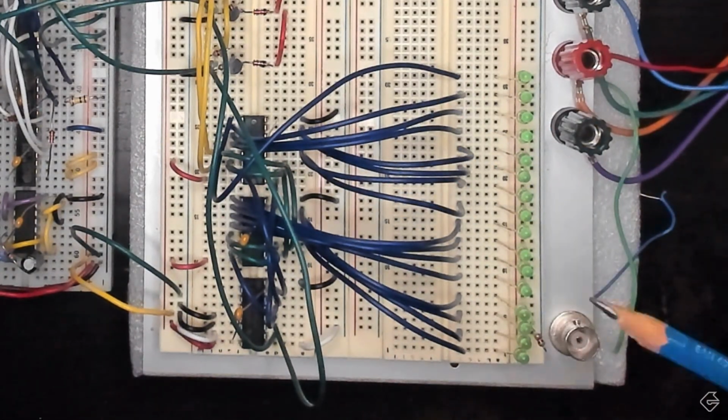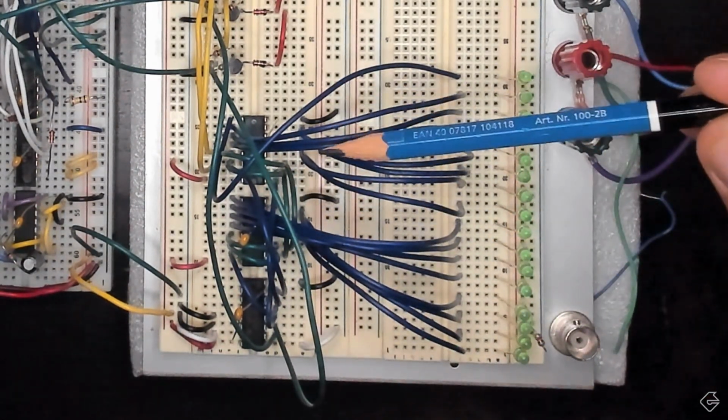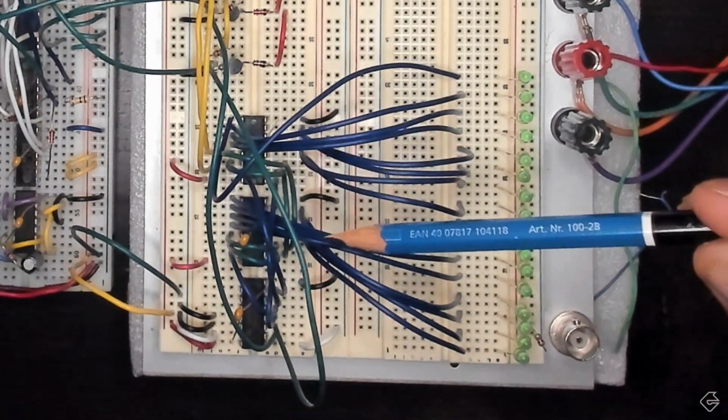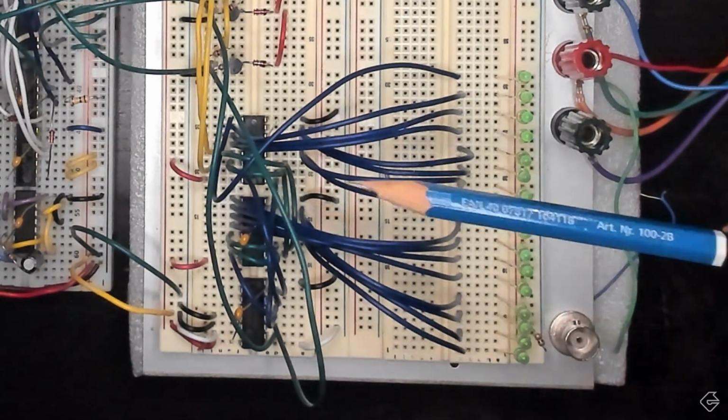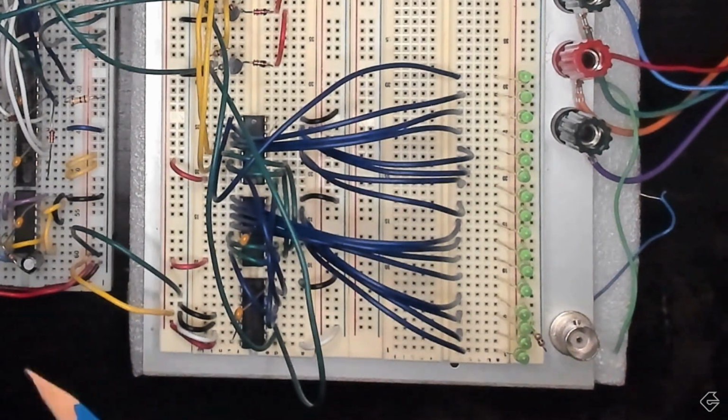So this bottom right half is that indicator. There are those 3 chips, 1, 2, 3, and here are the 16 LEDs and all of the wires that went along with it. We're going to start with this on our PCB.